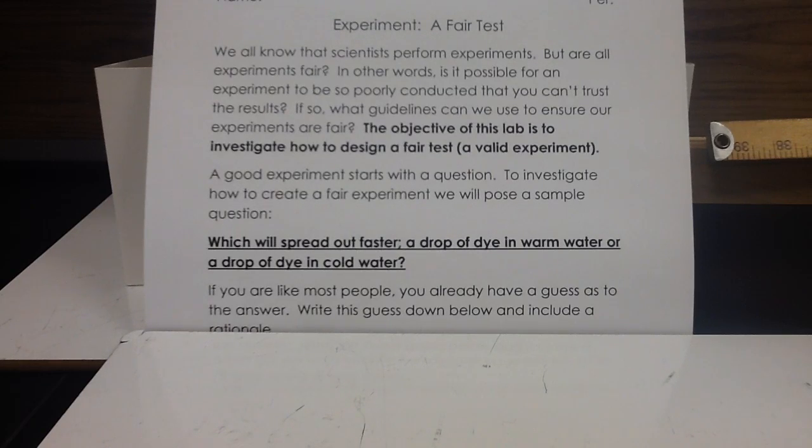If you read this little intro, it says, we all know that scientists perform experiments, but are all experiments fair? In other words, is it possible for an experiment to be so poorly conducted that you can't trust the results? If so, what guidelines can we use to ensure our experiments are fair? So the objective of this lab is to investigate how to design a fair or valid experiment. A good experiment is going to start with a question.